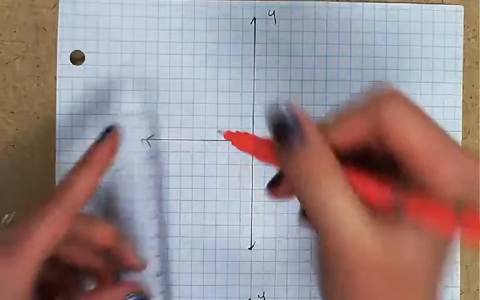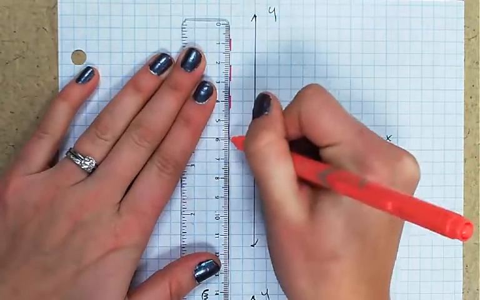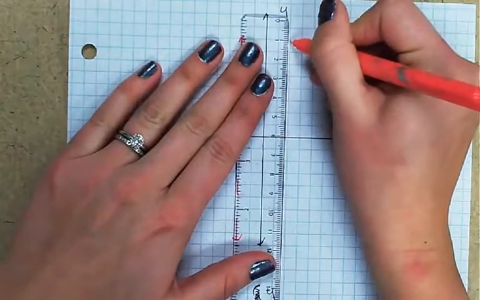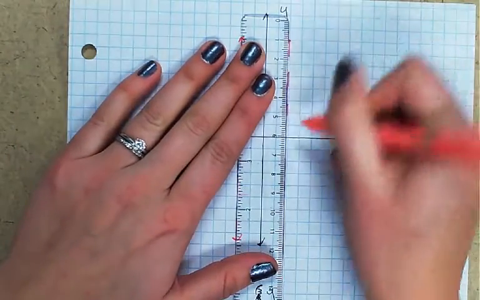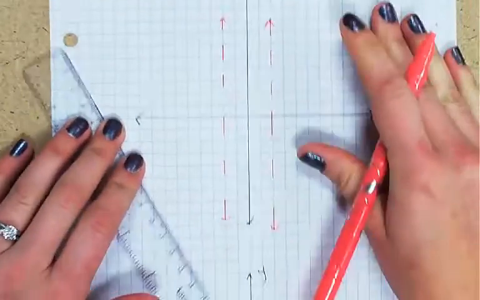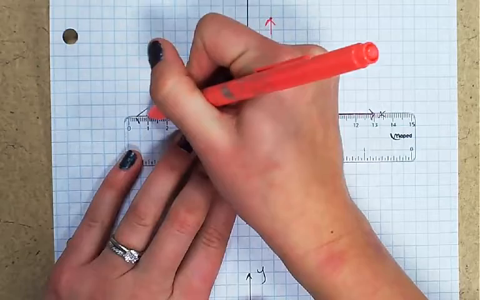We have vertical asymptotes at -2 and +2. We have a horizontal asymptote at 0. I'm going to put it just a hair above my line so you can see that it's there.